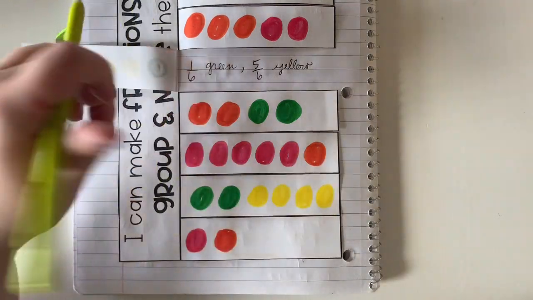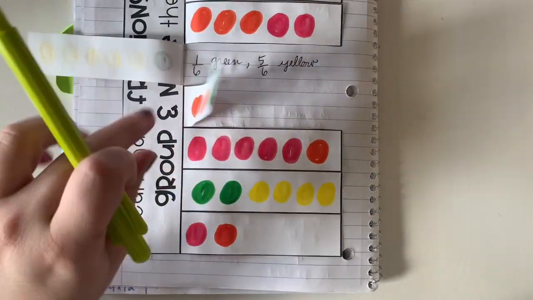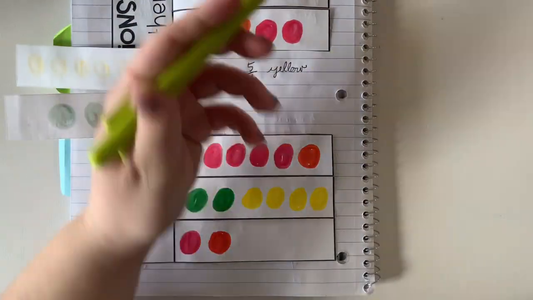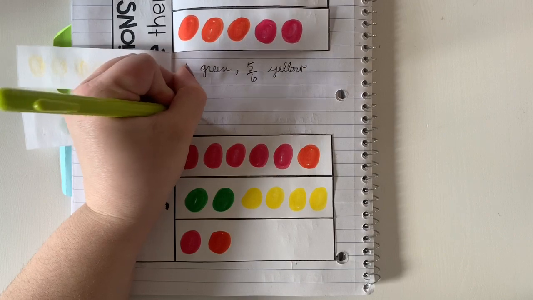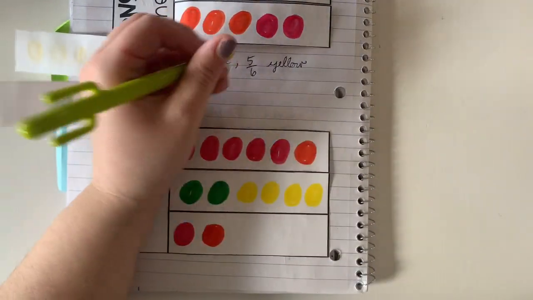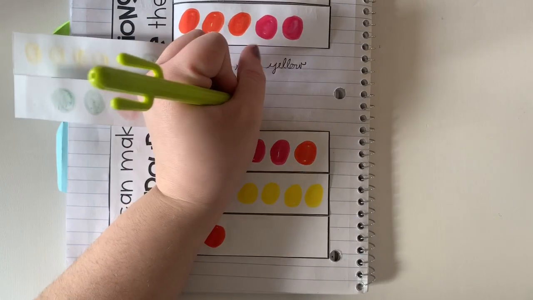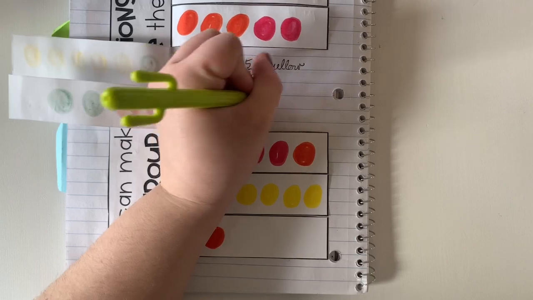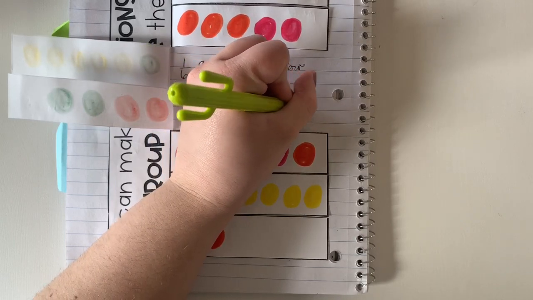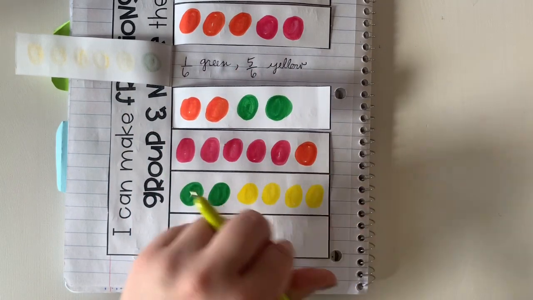Okay. Count the orange dots. 1, 2. So 2 out of 4, because I have 1, 2, 3, 4 are orange. And then 2 out of 4 are green. So I have 1, 2, 3, 4 that are green.